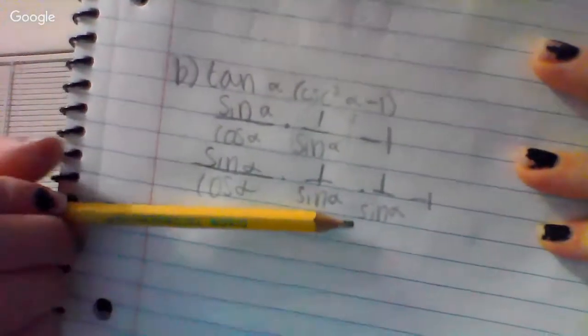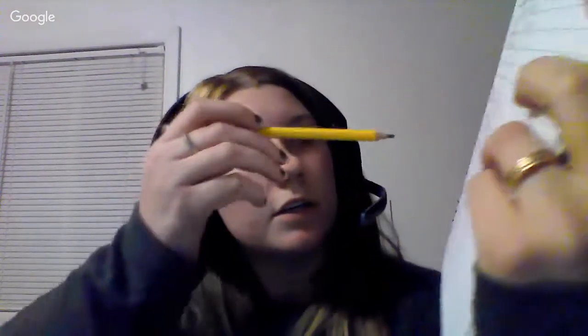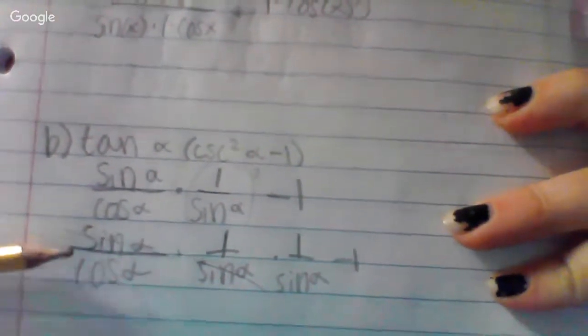Okay, so this is where I'm going now with it. And I think we can cross cancel those two sines and then go from there. Does that seem right to you?